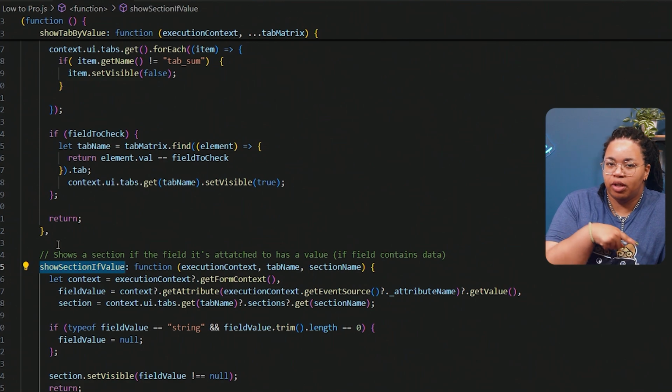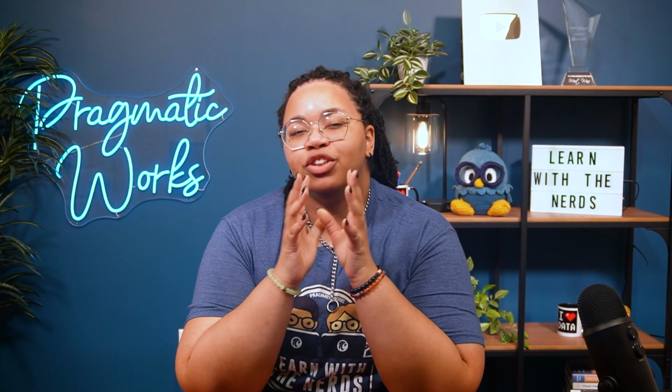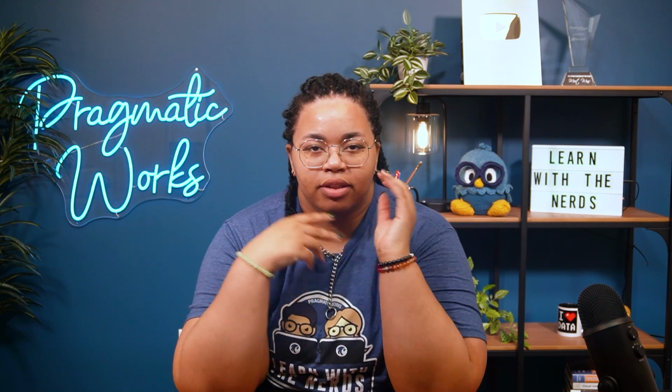Now, before I jump away from this code, actually, I can just show it to you while I'm here. In show section by value, you have 3 parameters. The first one we can ignore. CRM is going to give it to us.